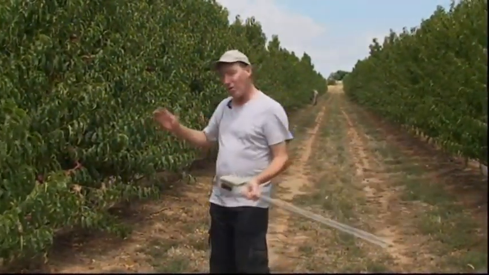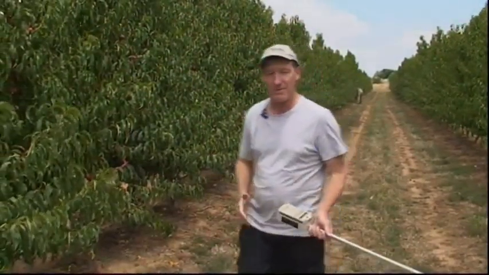And we're doing that on all our experimental plots and our experimental treatments throughout the orchard, throughout the growing season. That gives us data on canopy size, canopy structure, and light interception. And we can relate that to productivity, yield, fruit quality, and other attributes.